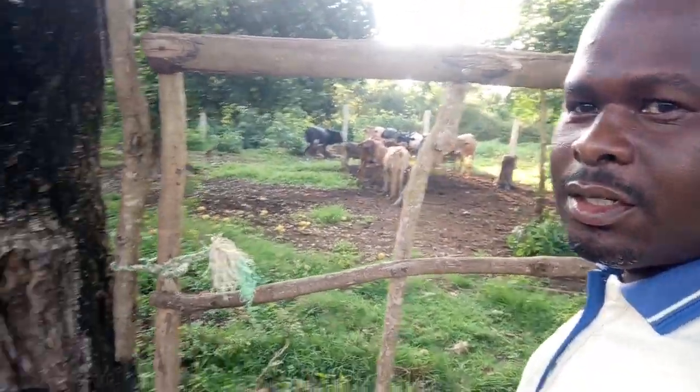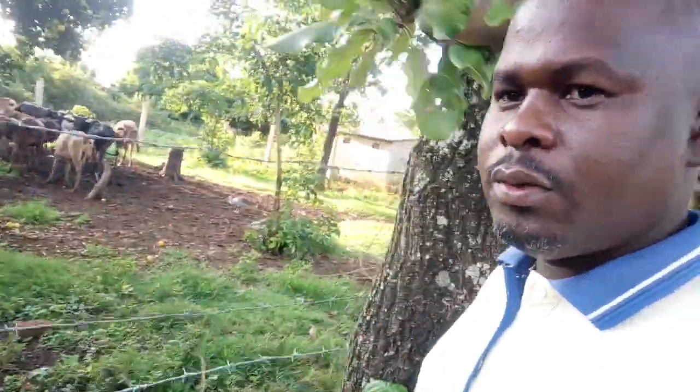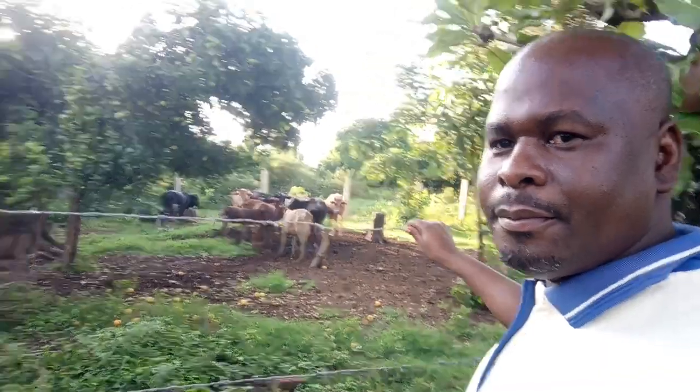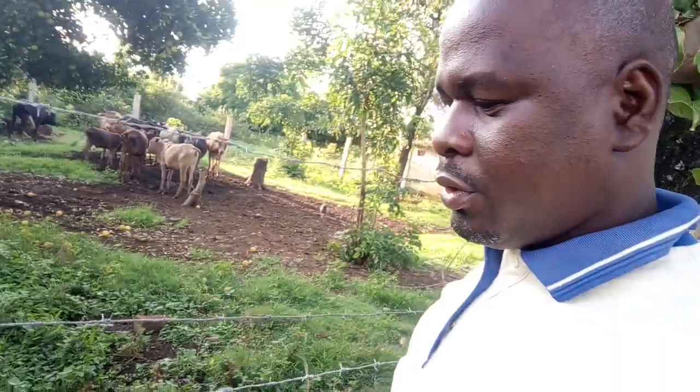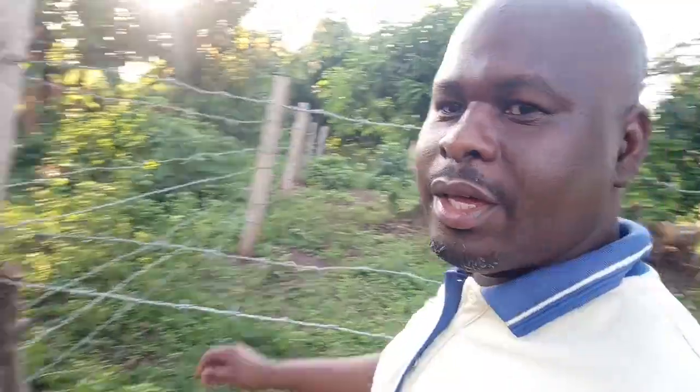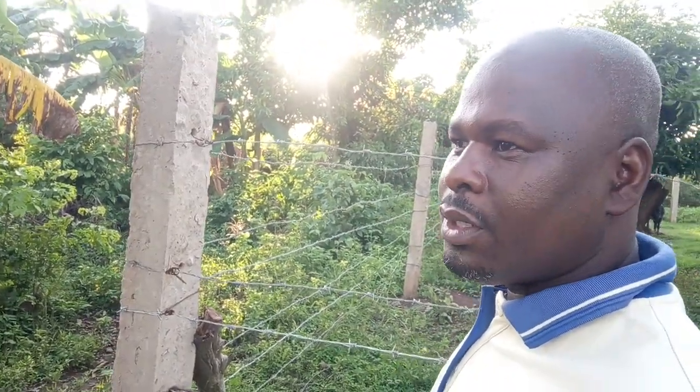I'm just here today in the village. These are the cattle here. This is what we call a kraal with some wire mesh, as you see here. So behind there, those are the cattle inside. They have already closed them. It is a bit huge from here going up to the other side. That is where the kraal is.